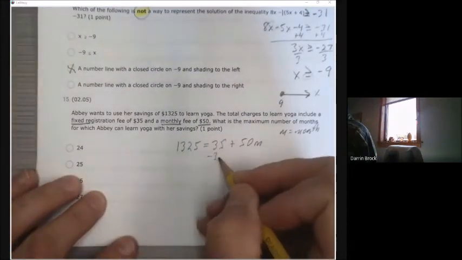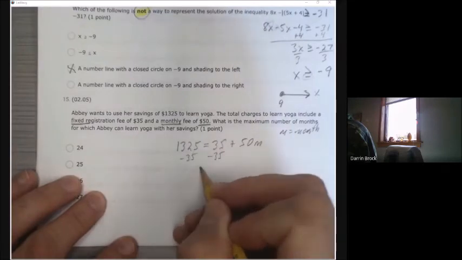So minus 35 to move that over since there's no variable with it.